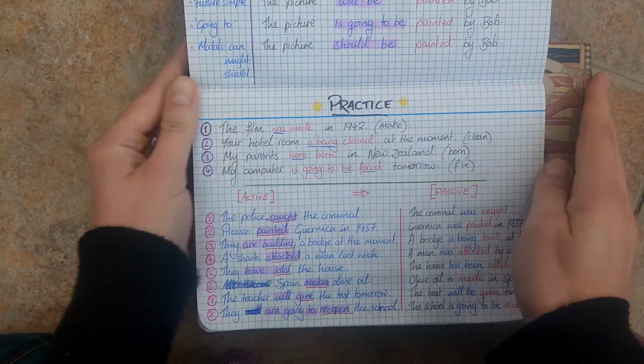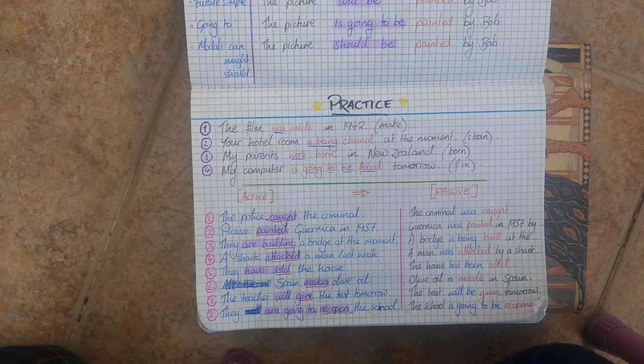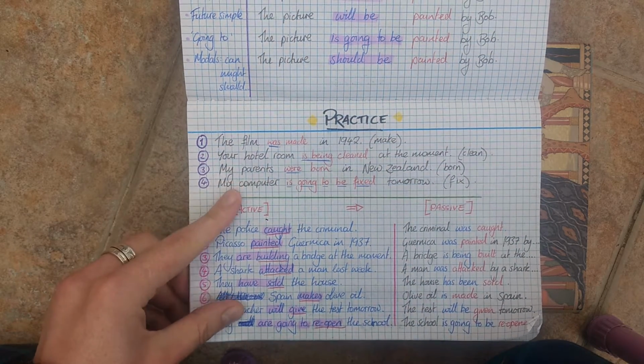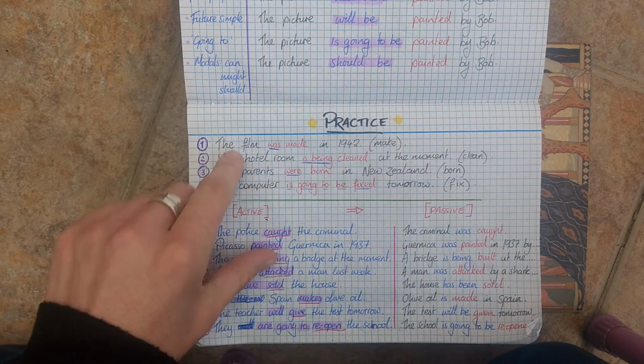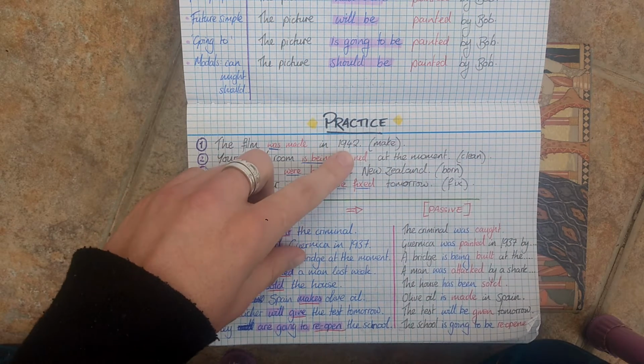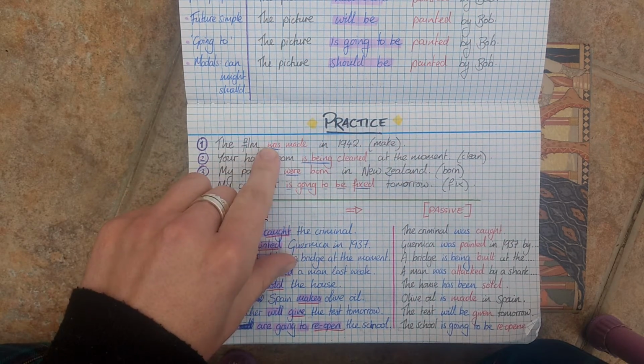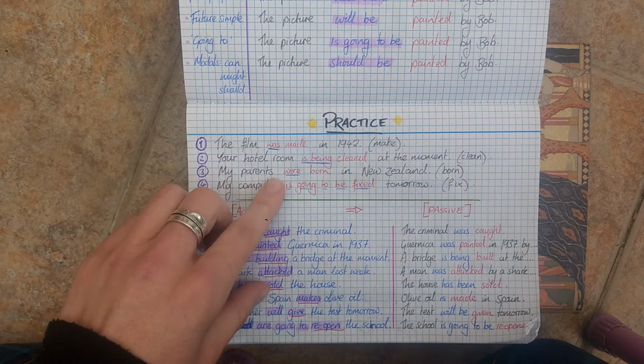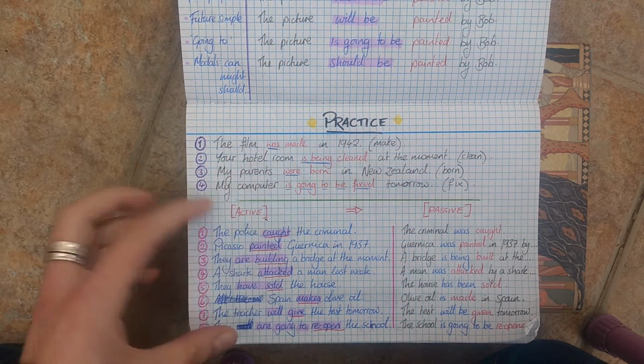Okay, let's look at some practice. I'm not going to speak about this too long because I want to focus on the more advanced passive in a moment. But as you can see, here, for example, the film was made in 1942. We know it's was because it's in the past, and the past participle of the verb.